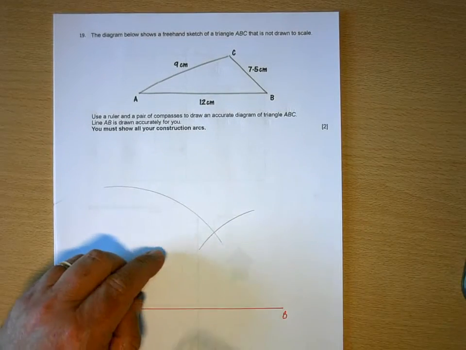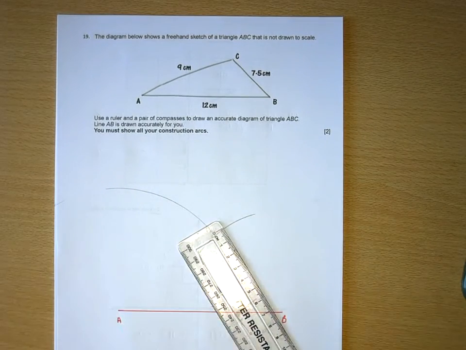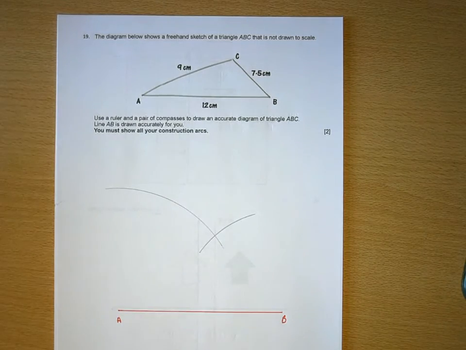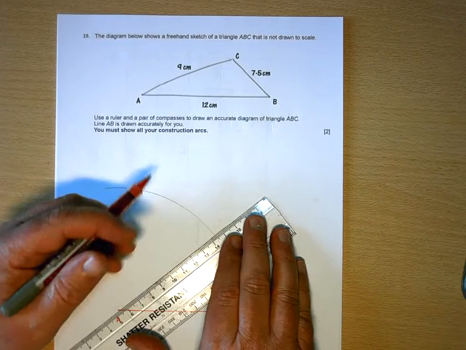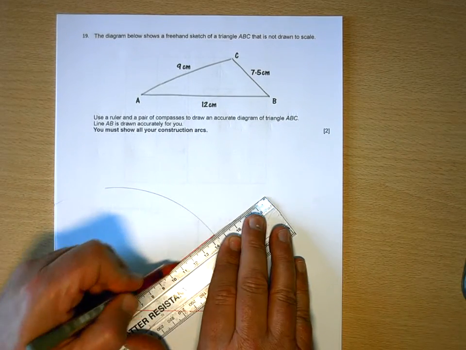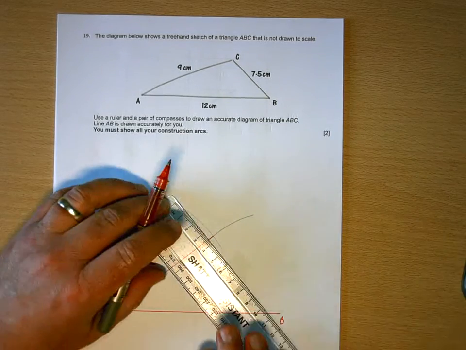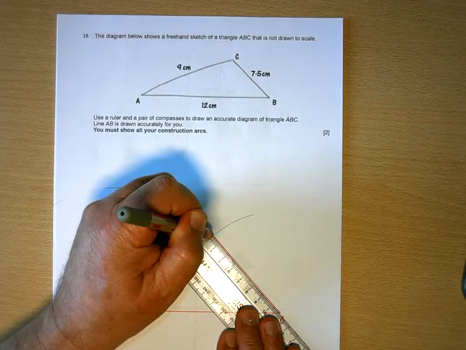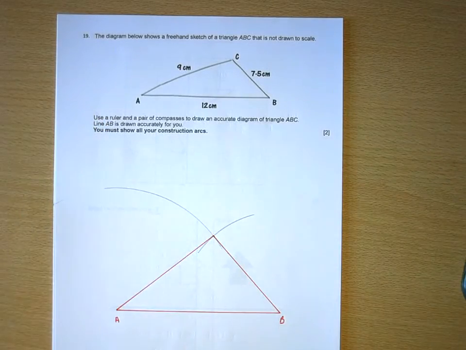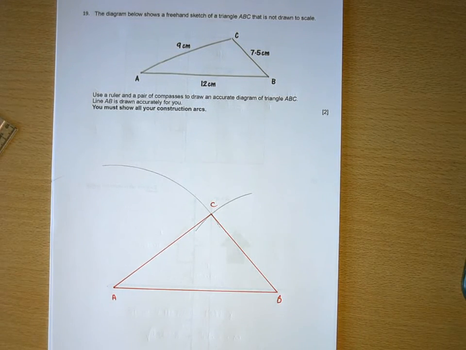Everywhere on that curve is exactly 7.5 centimeters from B. So where the 2 cross is where C must be, because that is going to be 9 centimeters from A and 7.5 centimeters from B. So there you go. 2 marks.